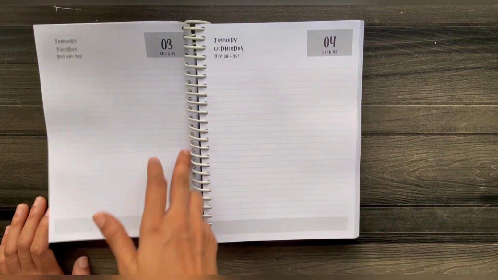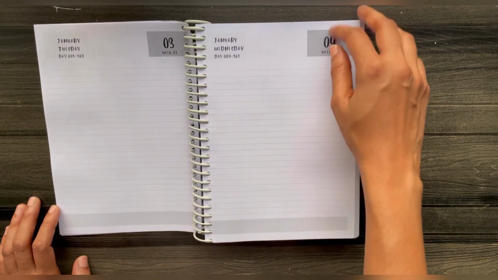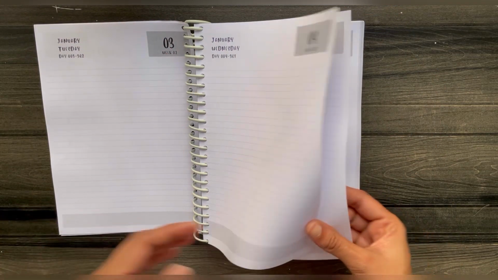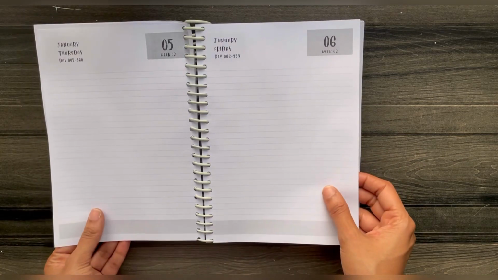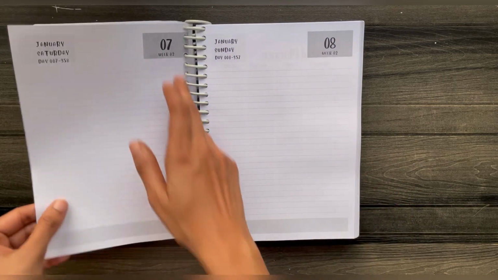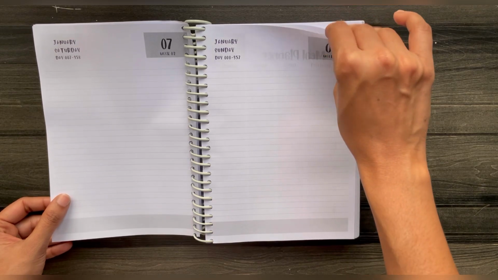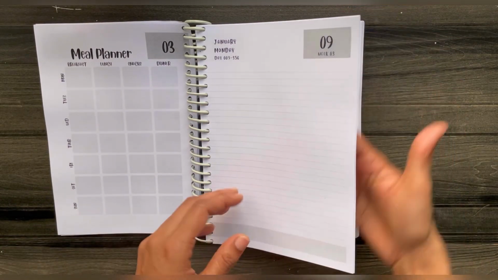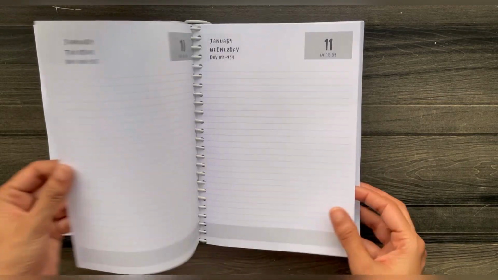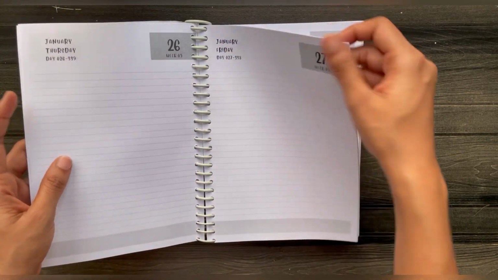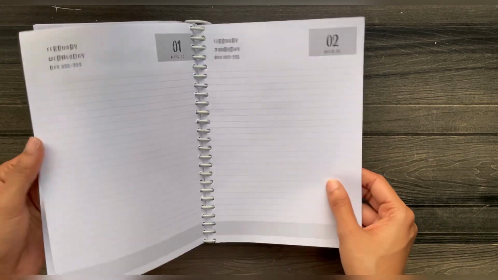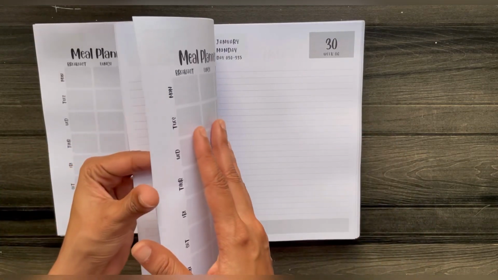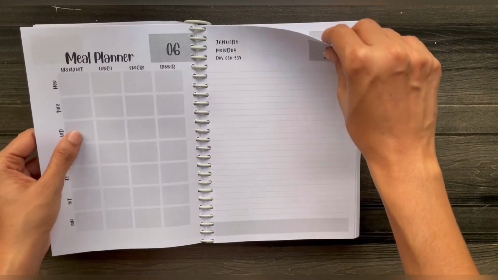This is where I will be noting down all the tasks for each day. So this is going to be a kind of checklist for me and I can check off the things that I've completed for that particular day. It will help me keep track of the things that I will be doing in the entire day. So the same thing will continue, and for each week I have a meal planner as I mentioned earlier.